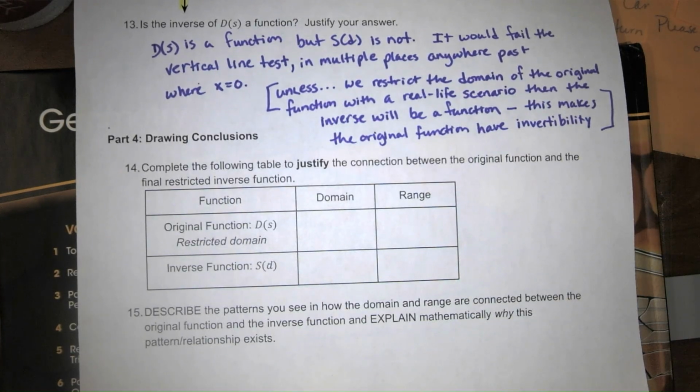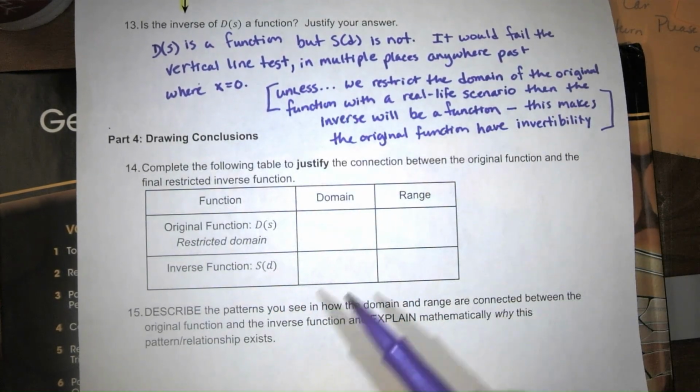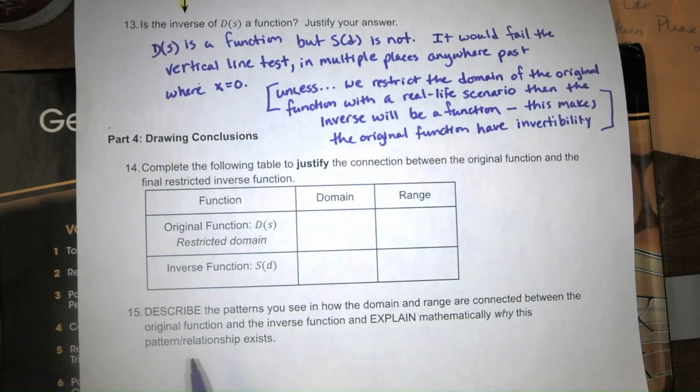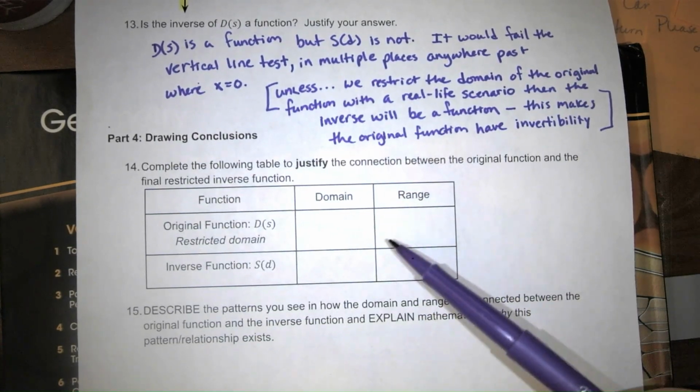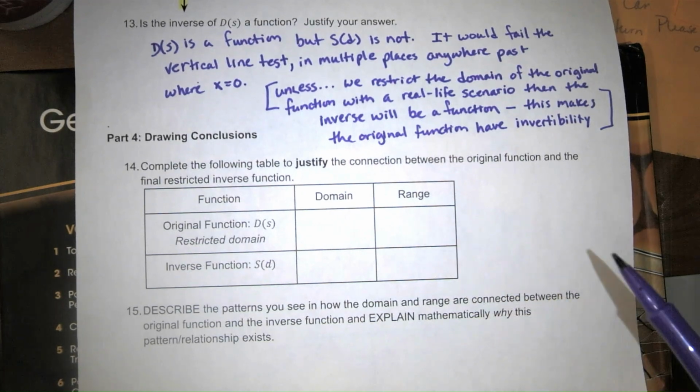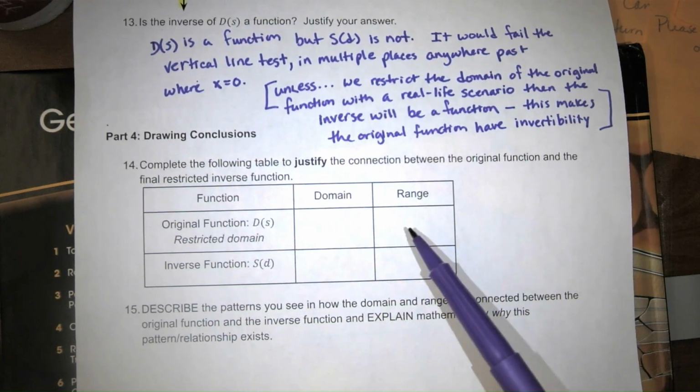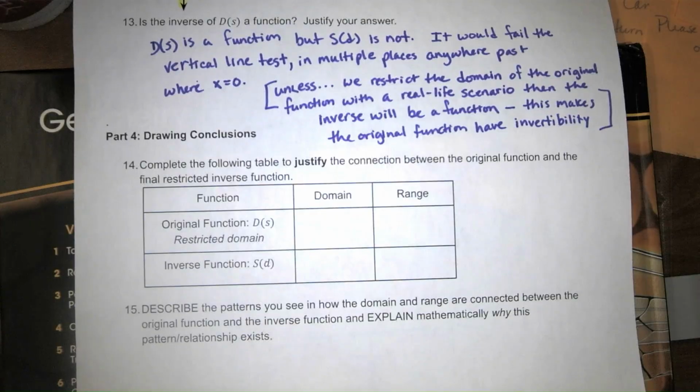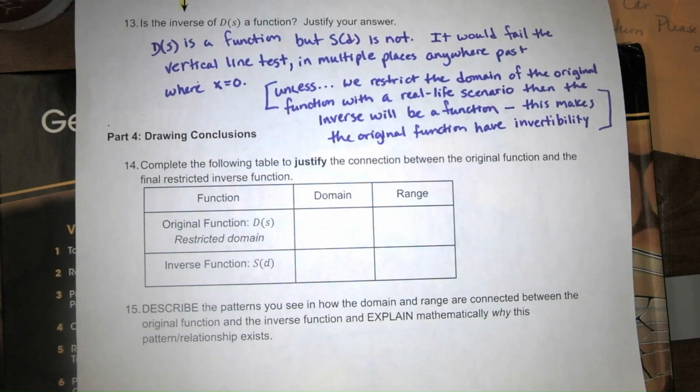do this chart, and then you're going to write down here, describe the patterns that you're seeing in how the domain and range are connected. Once you fill in your domain and range, look for a pattern, describe what you see, and explain why this exists. So pause your video now, take a few minutes to do that, and then come back to see where you were and what I'm saying and how we connect.